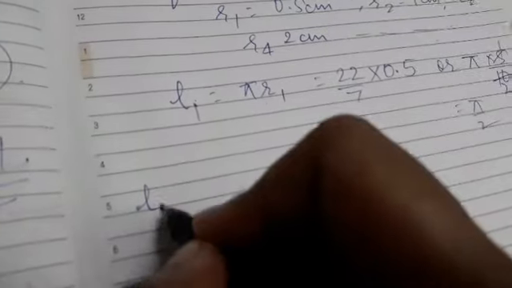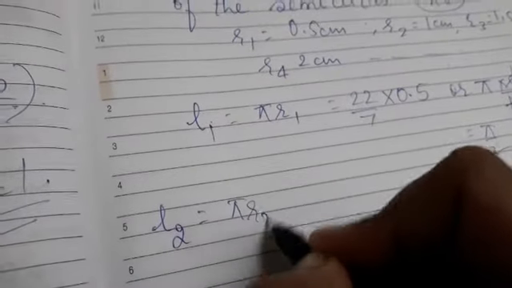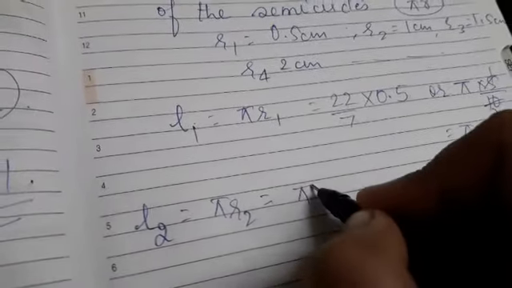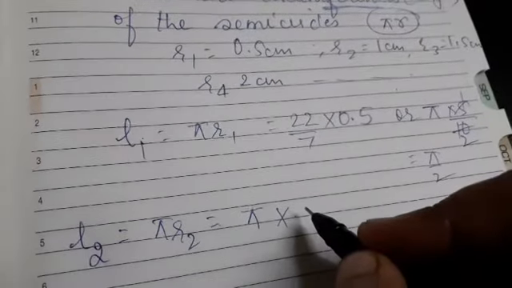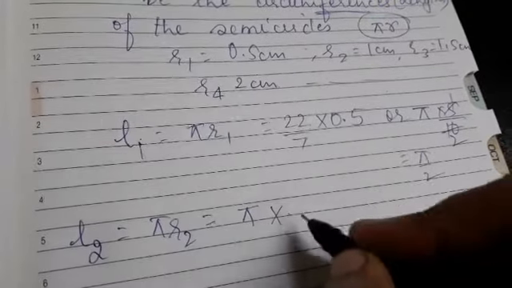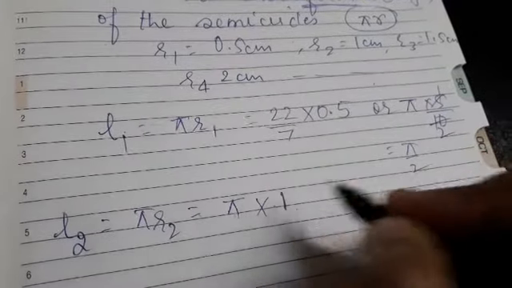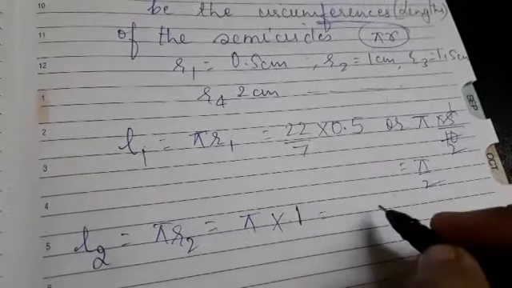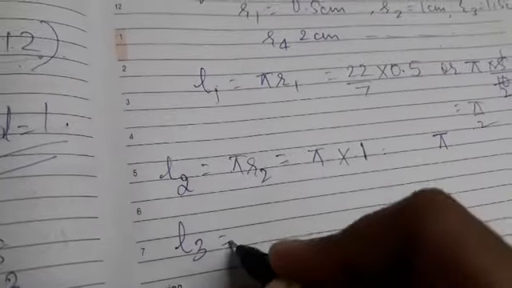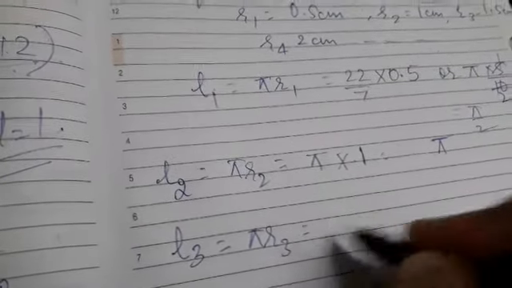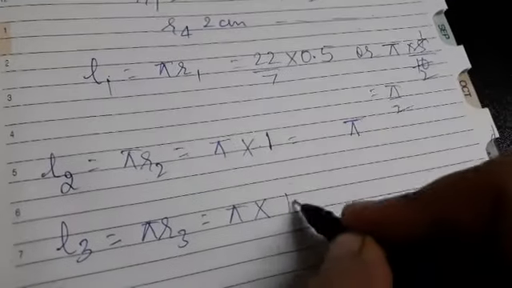Now L2 is pi R2, I leave it as pi, R2 will be 1 centimeter. So it will be just pi. Okay, L3 is pi R3, it will be pi into, what is the third value? 1.5.